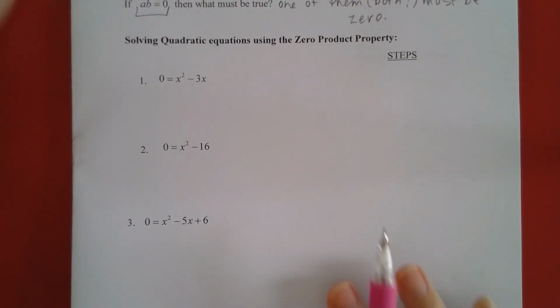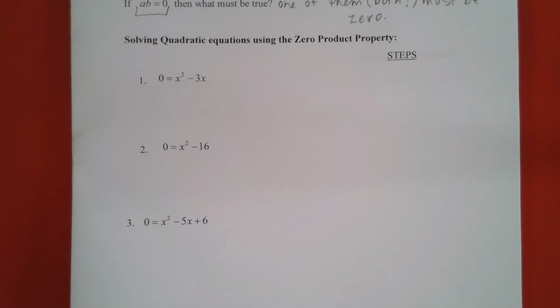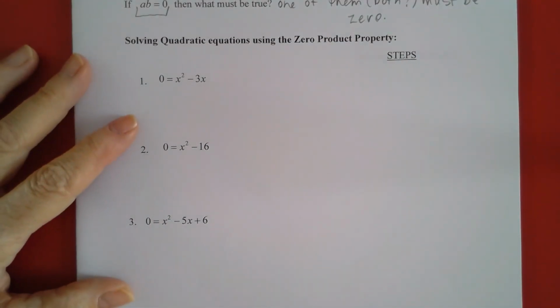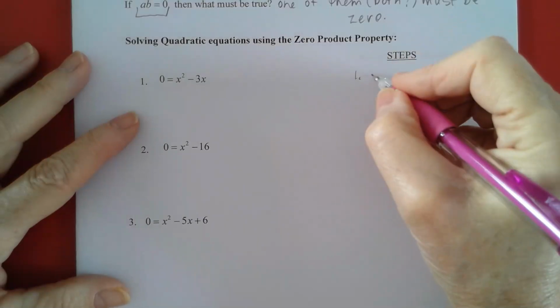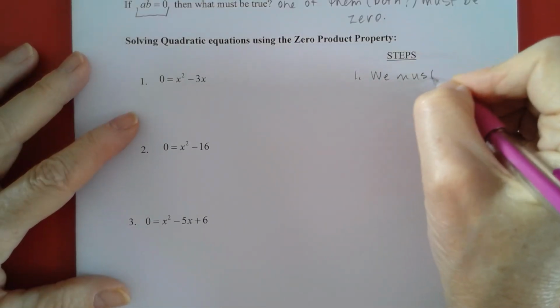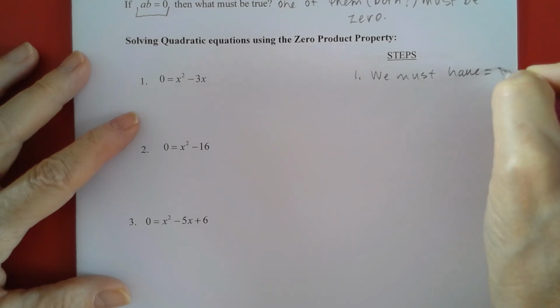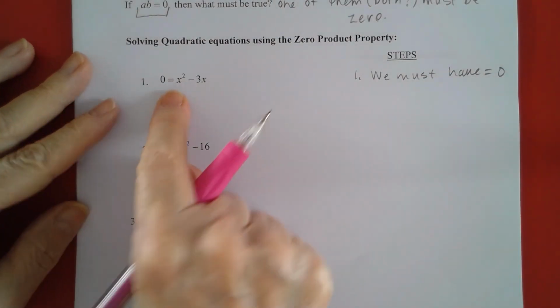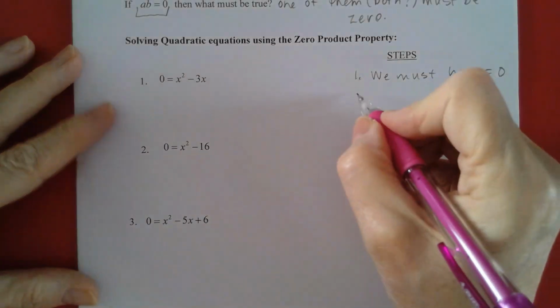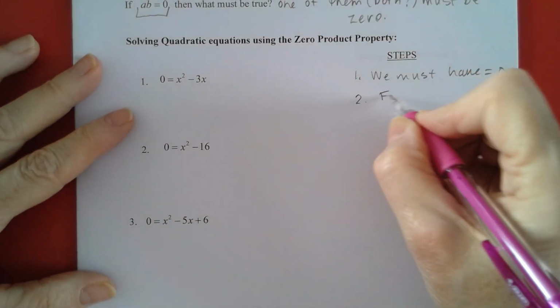Okay, so let's get going. We're going to use it. So we're going to solve quadratic equations. So I'm going to write some steps over here. The first step is that we must have equal to 0. Okay, so this one equals 0, so that's good. I like that. The second step is that we're going to factorize.